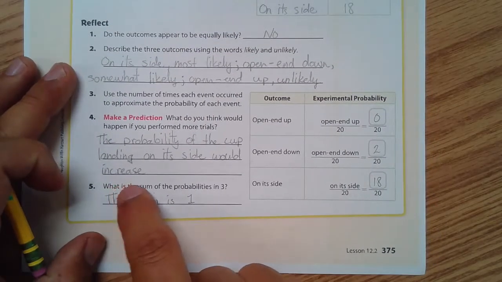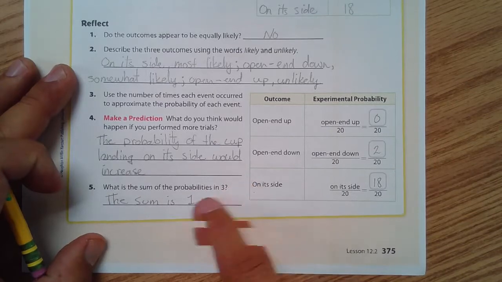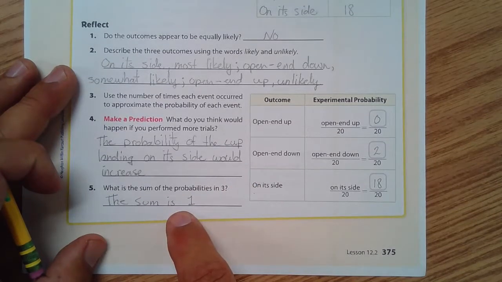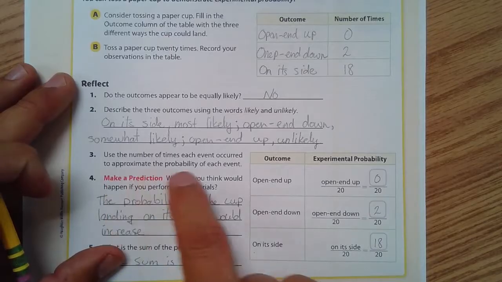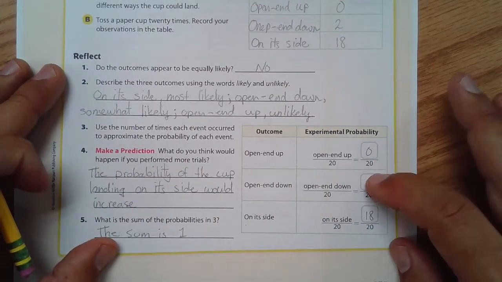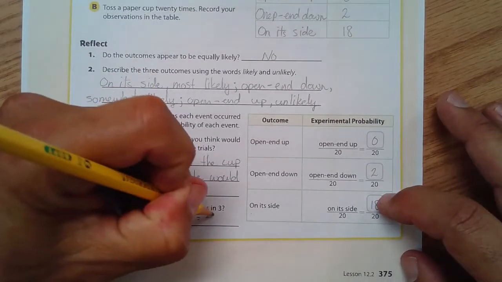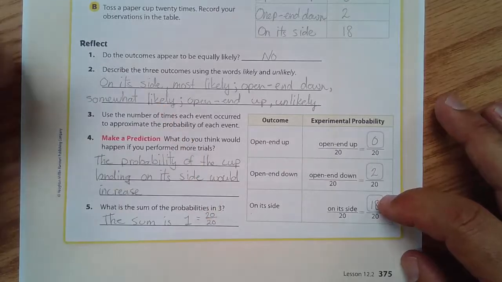And what is the sum of the probabilities of the three outcomes? Well, the sum is going to be 1. Because if you have 0 plus 2 plus 18, that's 20. That's 20 out of 20, which is equal to 1.